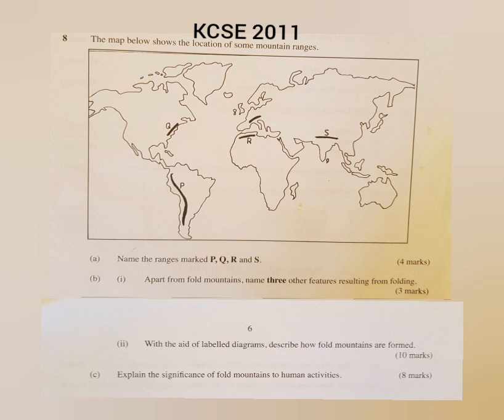Fold mountains are also sources of rivers that provide water for generation of hydroelectric power. It can also be used for industrial purposes or even irrigation. So it is the fold mountains that are sources of rivers. Again, fold mountains are often forested and therefore they provide timber, which is used in the building and construction industry, or maybe as wildlife habitat, or maybe for aesthetic purposes, or maybe for medicinal purposes.